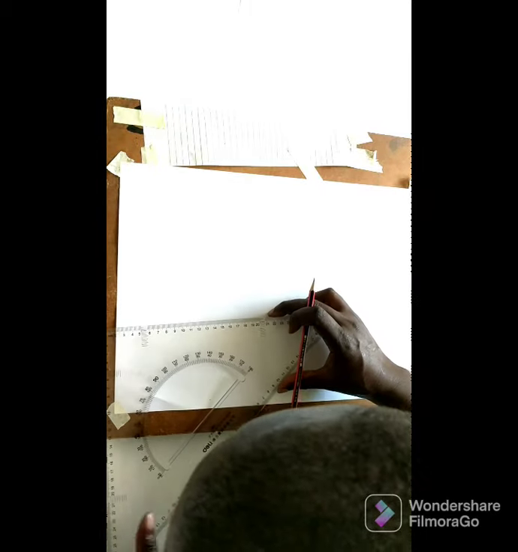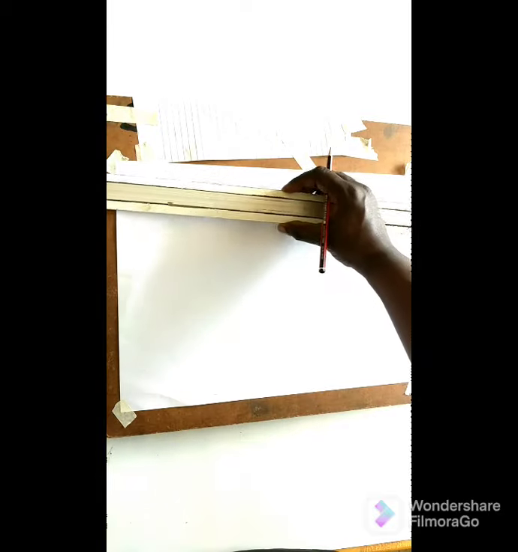So you measure 10 millimeters from the edge so that you get the borderline. Usually horizontal lines are going to be drawn using the T-square, and vertical lines will be drawn using the set squares.